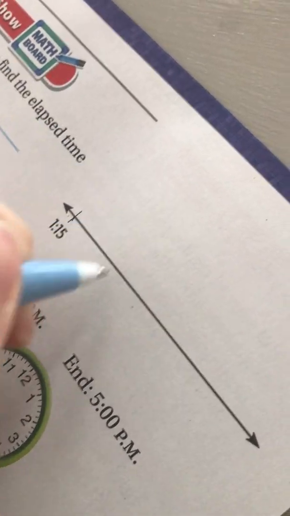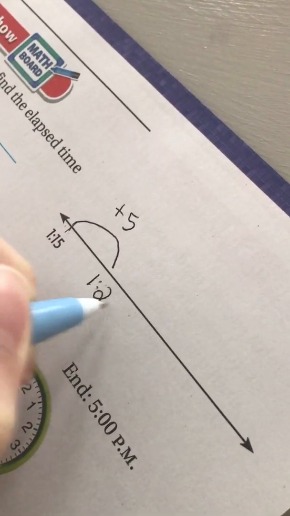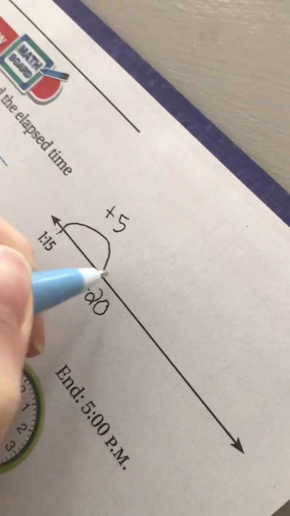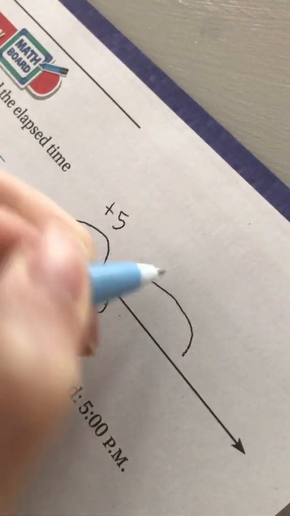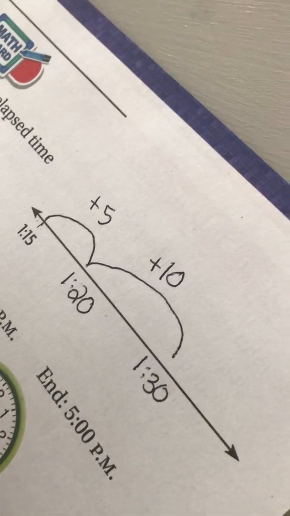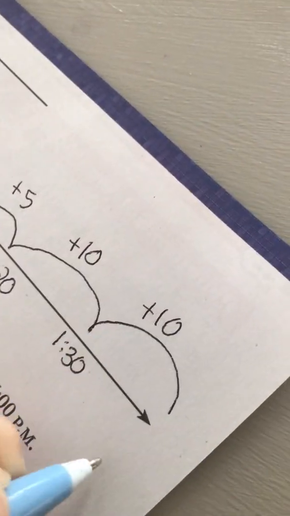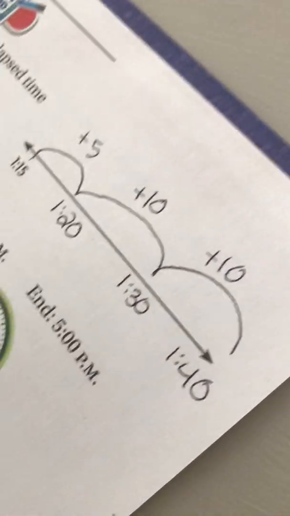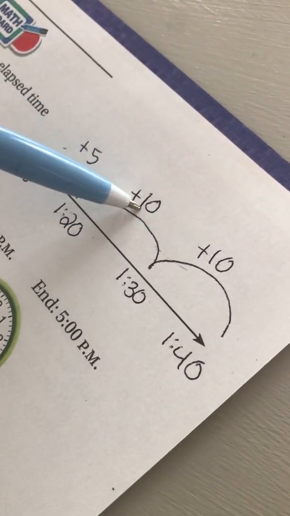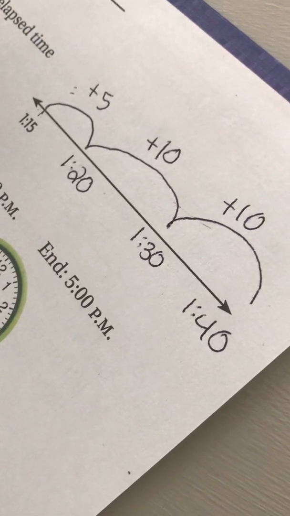So I'm going to do 1:15, I'm going to jump 5 minutes and get to 1:20. Easy to work with. Now I'm at 1:20 and I'm going to jump 10 minutes. And that brings me to 1:30. And then I'm going to jump another 10. And that brings me to 1:40. And all I need to do is count these numbers up here, 10, 20, 25 minutes again is your elapsed time.